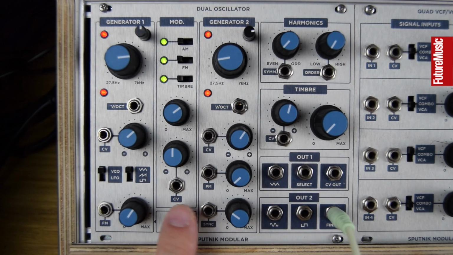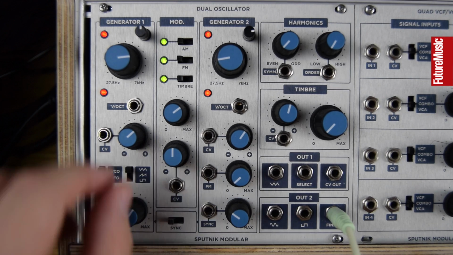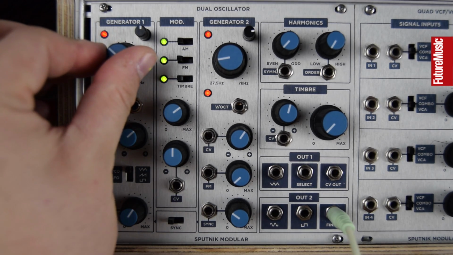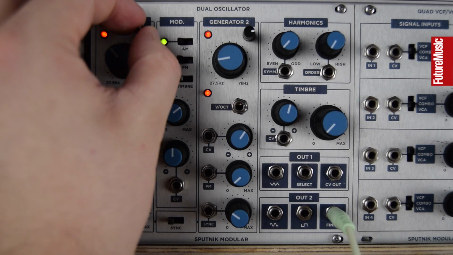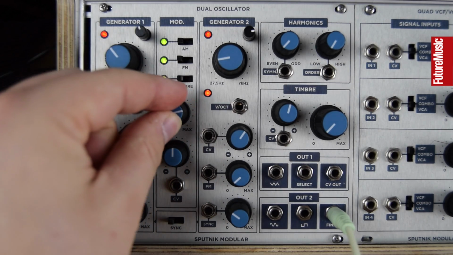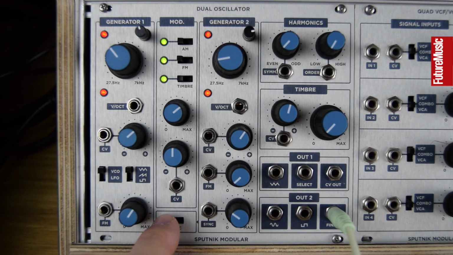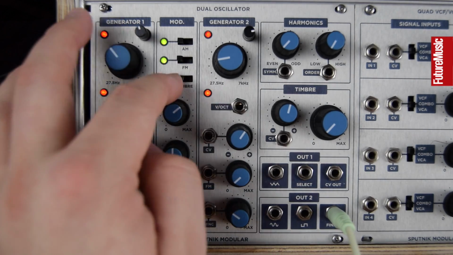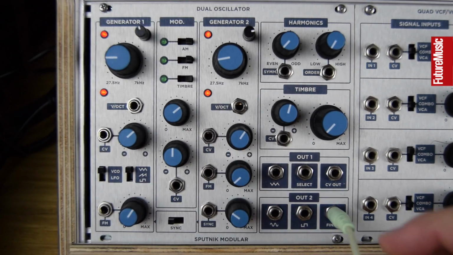You can also sync the two oscillators. There's loads of potential tones in there.